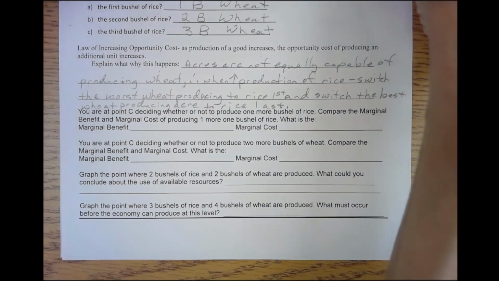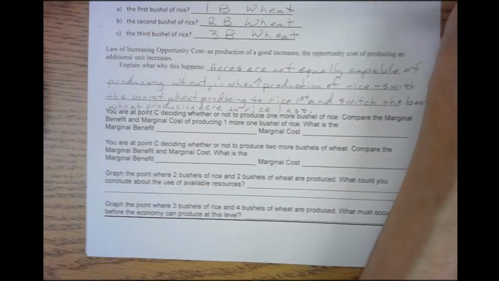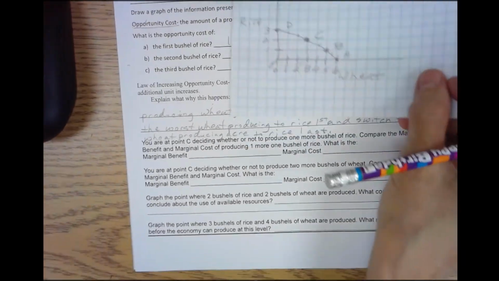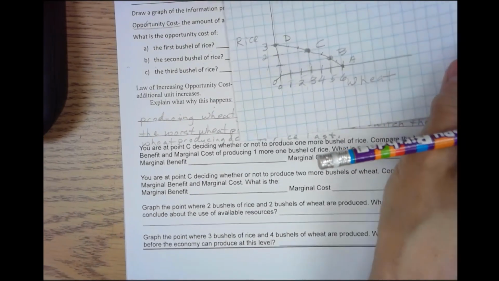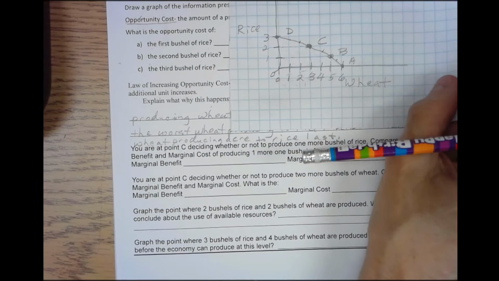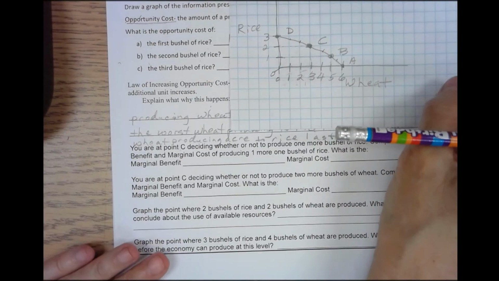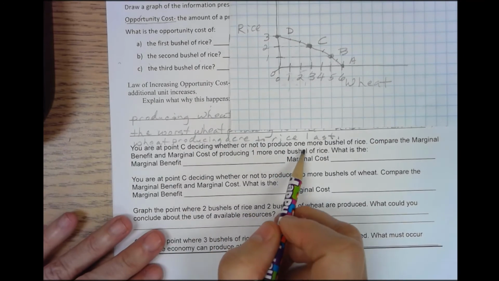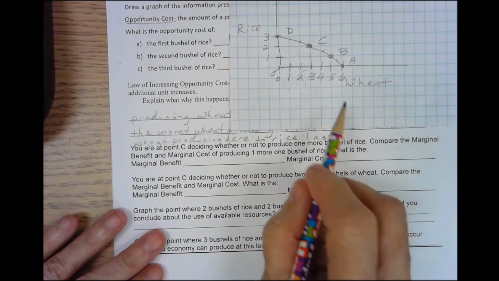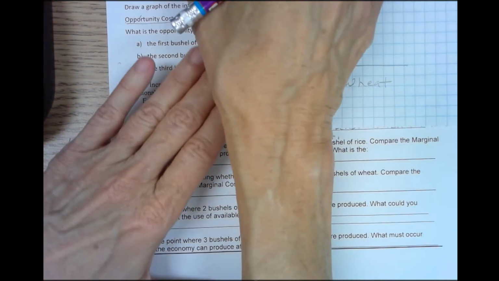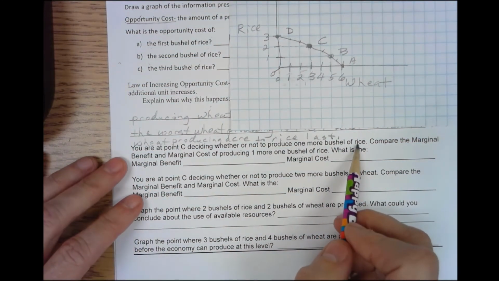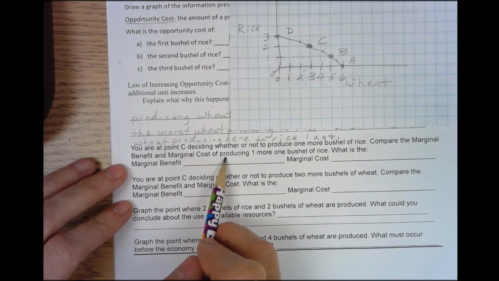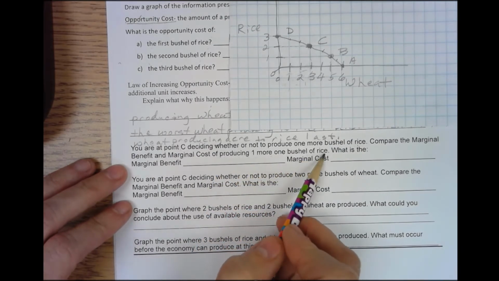Okay, let's look at some other things with this. So here's our graph again. You are at point C, deciding whether or not to produce 1 more bushel of rice. Compare the marginal benefit and marginal cost of producing 1 more bushel of rice.